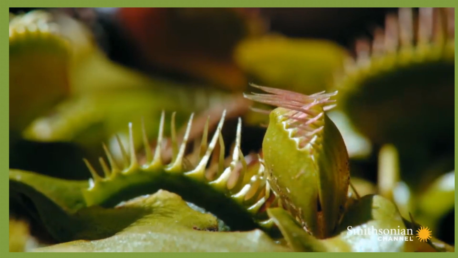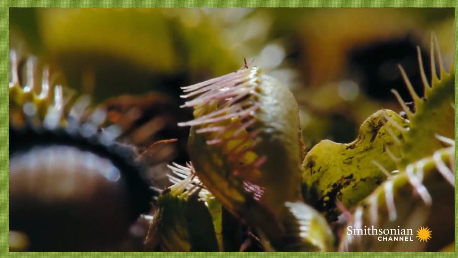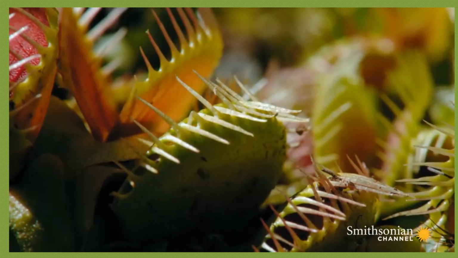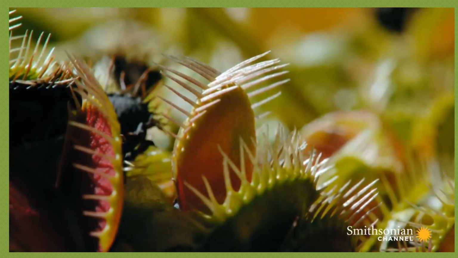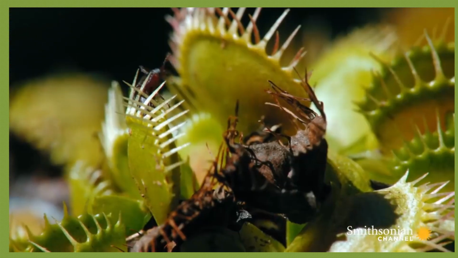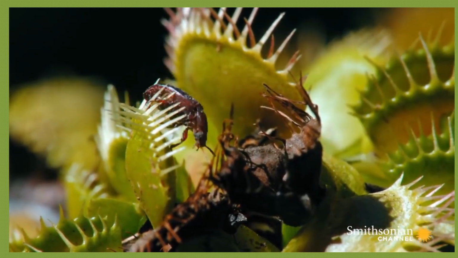setting in motion a bizarre all-in-one digestive system. The sealed pod floods with a lethal brew of digestive juices. Its mouth becomes its stomach, and finally its intestines as it absorbs the nutrients. But this isn't the most efficient system, for a missed meal means energy wasted.